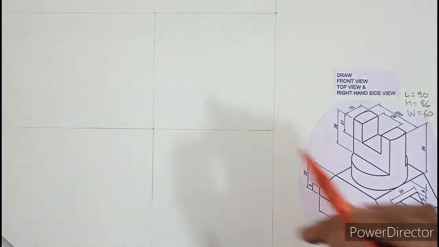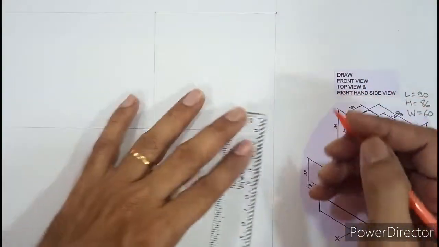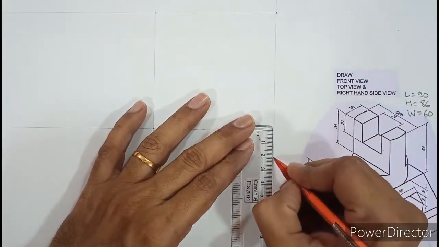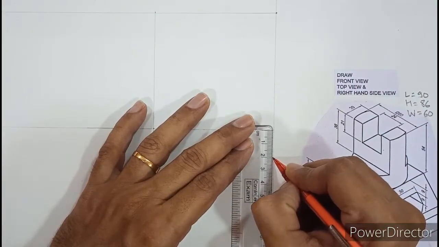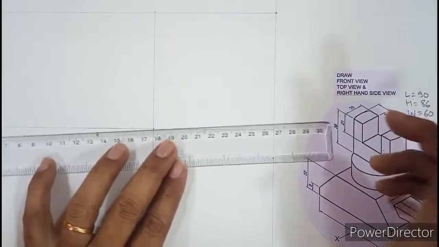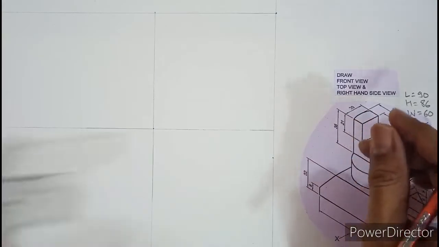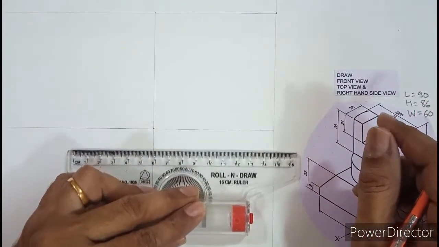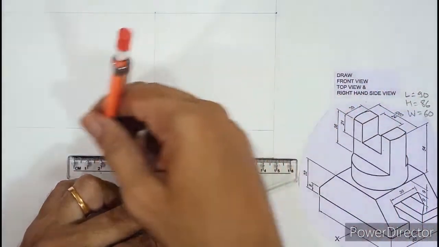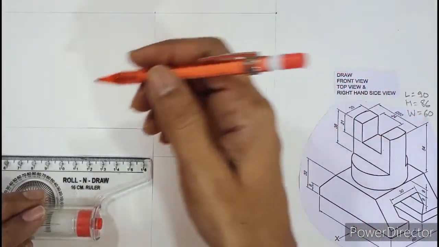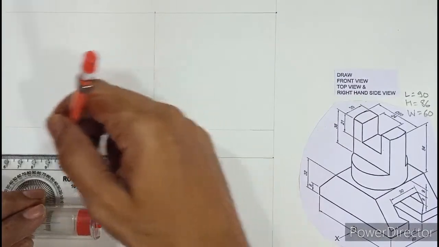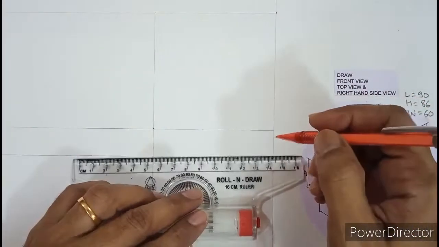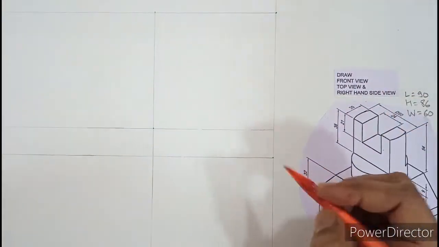So within this box front view should lie. We know that the safe gap between 2 views is 20 millimeters. So let us mark 20 quickly. And from here if you roll this down, so this is our 20 millimeter. So I've drawn a light line of 20 millimeter.